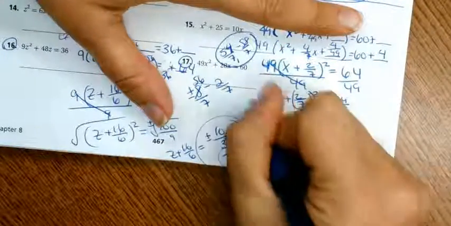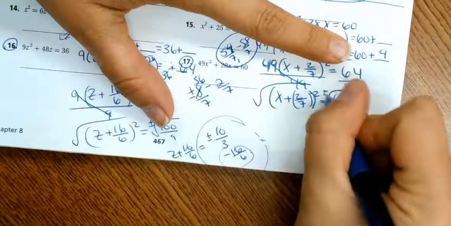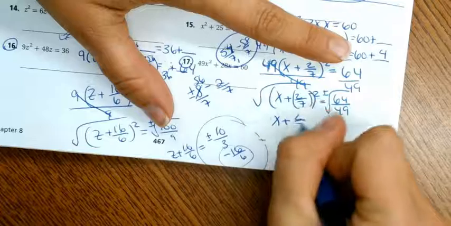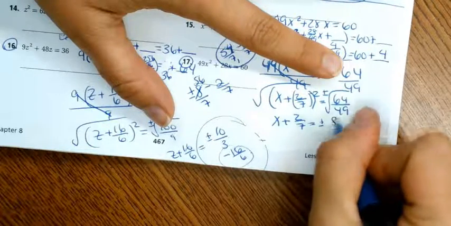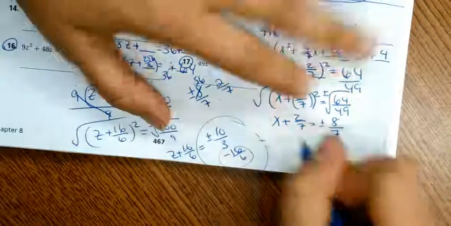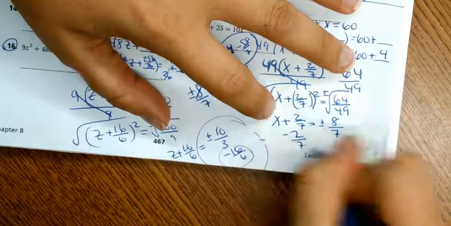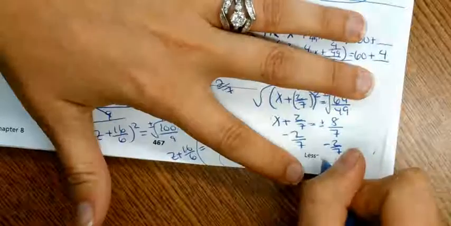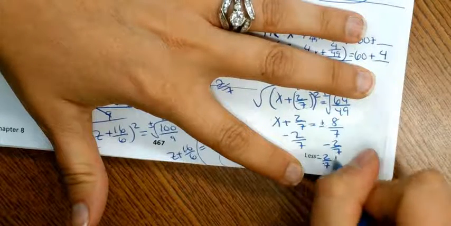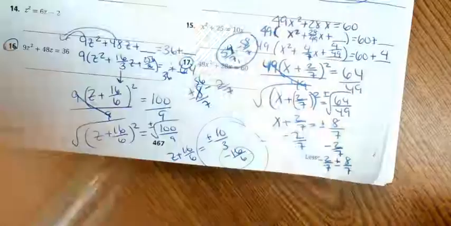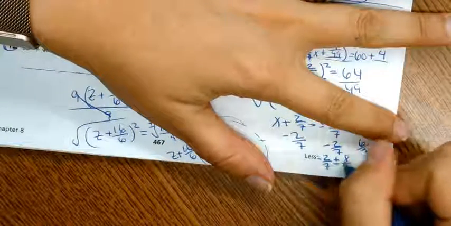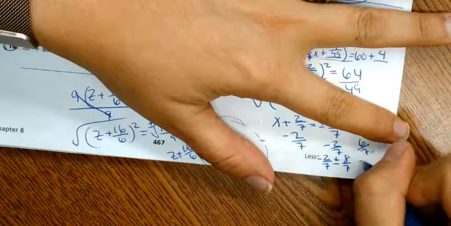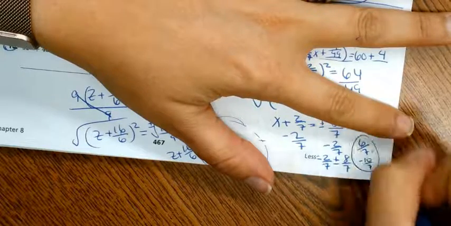Square root both sides, positive, negative. We get x plus 2 sevenths equals positive, negative. The square root of 64 is 8. The square root of 49 is 7. Subtract 2 sevenths from both sides. Negative 2 sevenths plus or minus 8 sevenths. 8 minus 2, 6 sevenths. And then negative 2 plus negative 8 is negative 10 sevenths. So your answers are 6 sevenths and negative 10 sevenths.